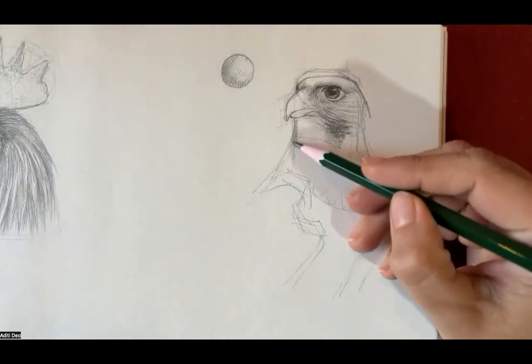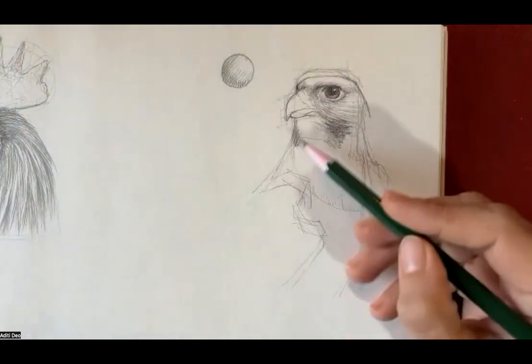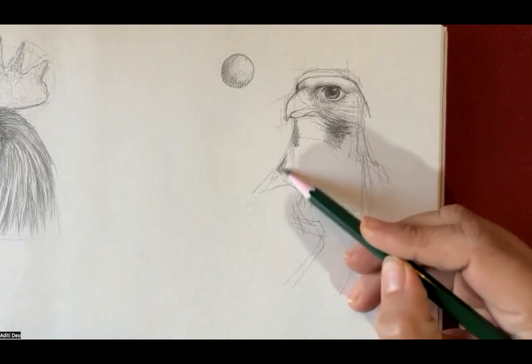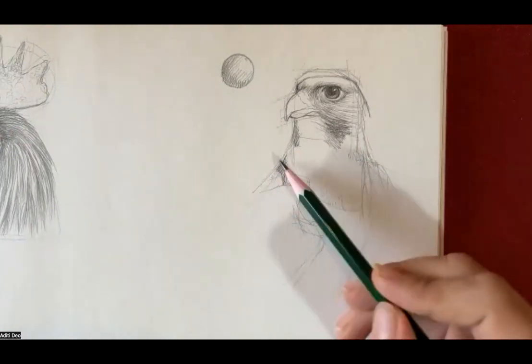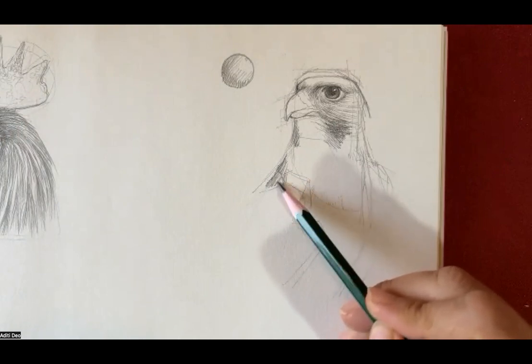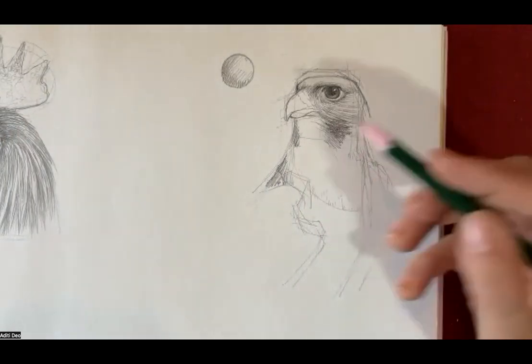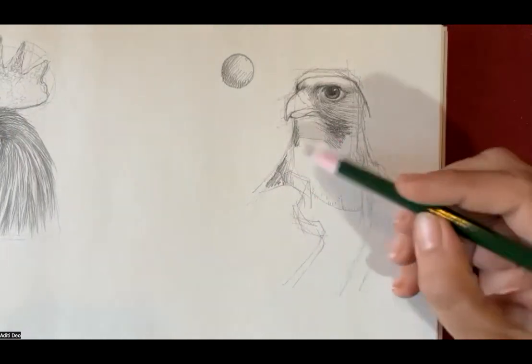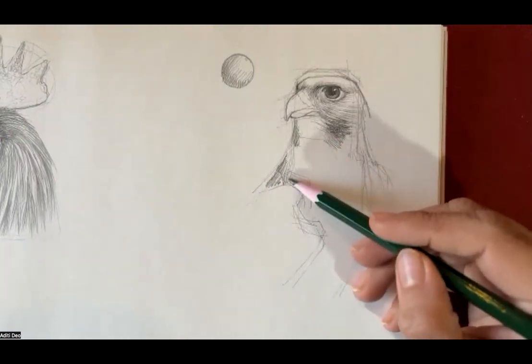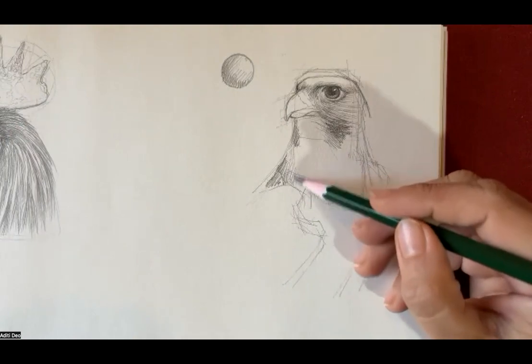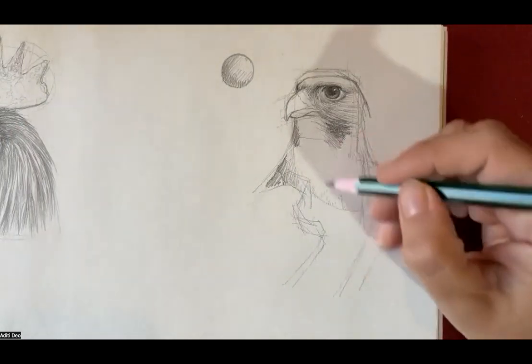So the same technique can be used here as well. For example, I'm just making some lines over here like this, some lines like this, adding this over here. Just by virtue of the fact that they are pencil lines, they will mimic feathers, but I'm not really making them look like feathers over here.